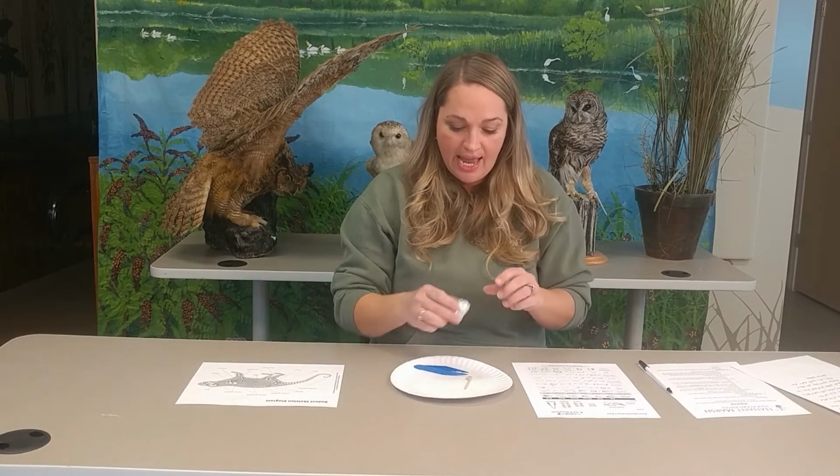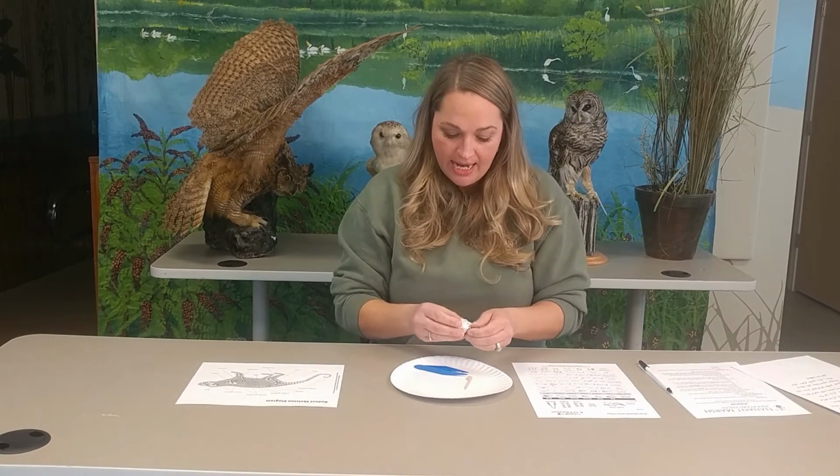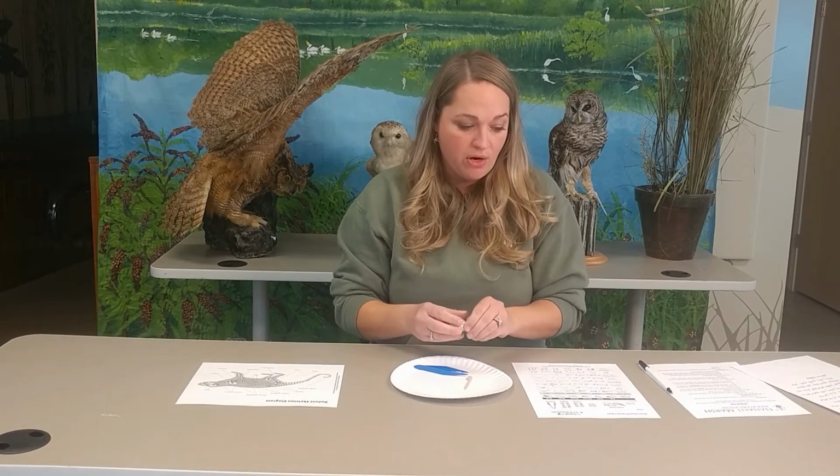Many other types of birds actually produce pellets, but because owls swallow the rodents whole, they're able to have a nice specimen to study. So we are going to take a look at an owl pellet here and see what sort of rodent our owl's been eating.